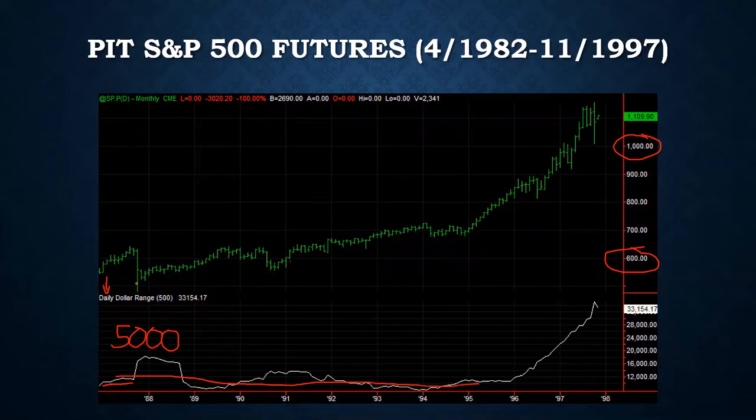Even though the market is rising, the change in the monthly dollar ranges stays the same until about 1996, and then it ramps. It goes all the way up to $33,000 as the average monthly range in the pit traded S&P futures.